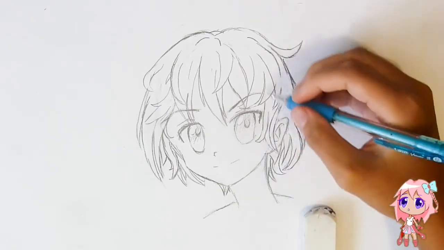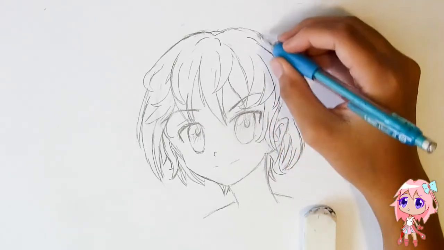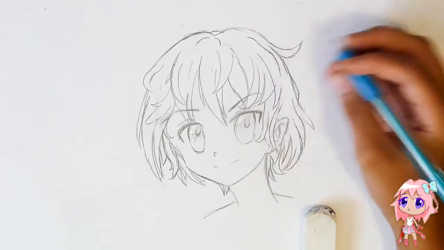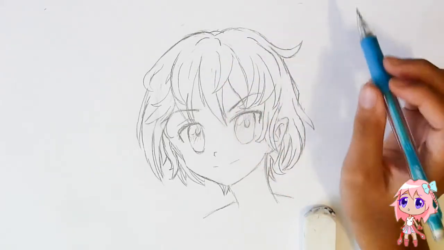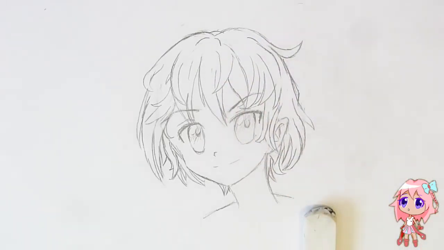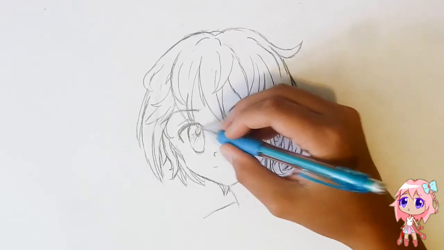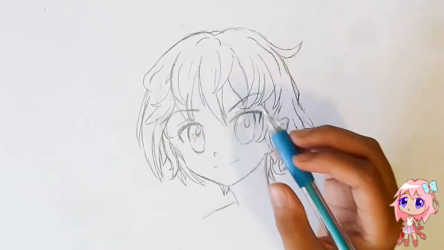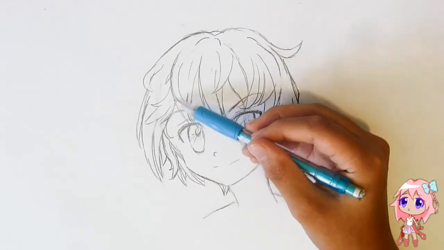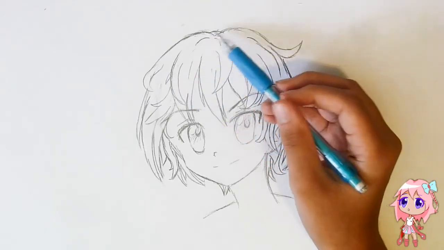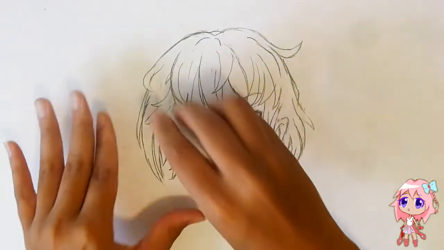Add only the lines that help to get the effect you're originally going for. Get rid of anything that makes the drawing look weird, but only if you know why it looks weird. Like this line here looks sort of weird because it's not really naturally flowing with the top of the hair.